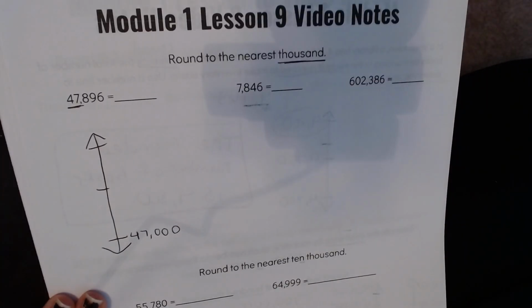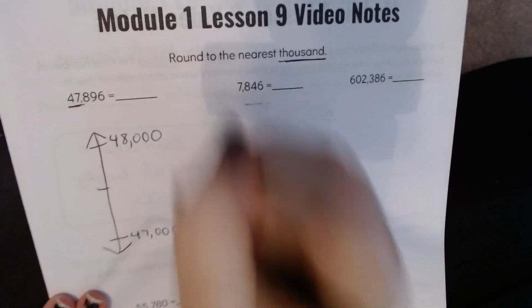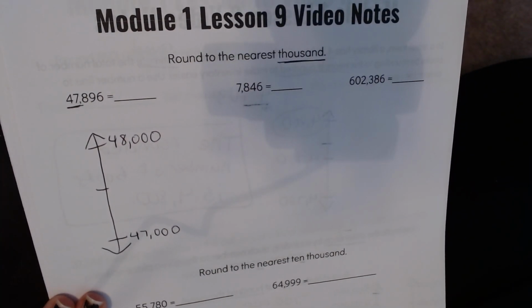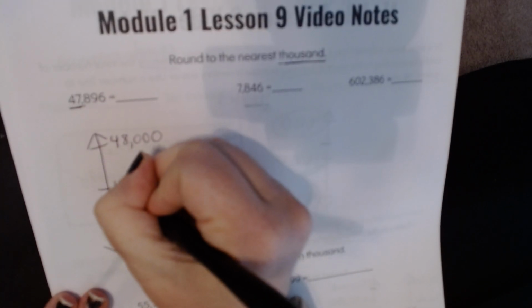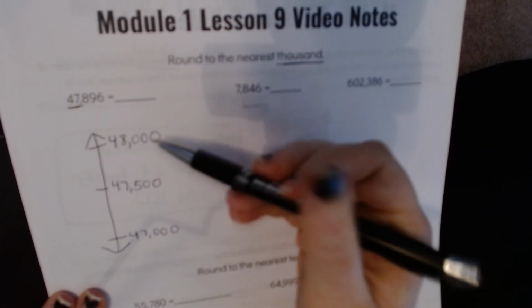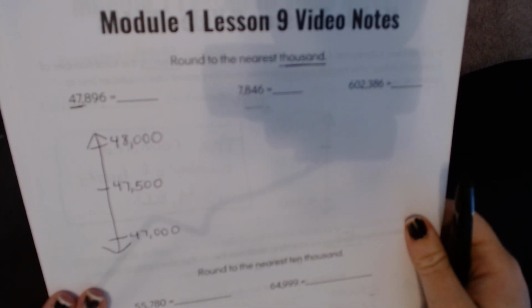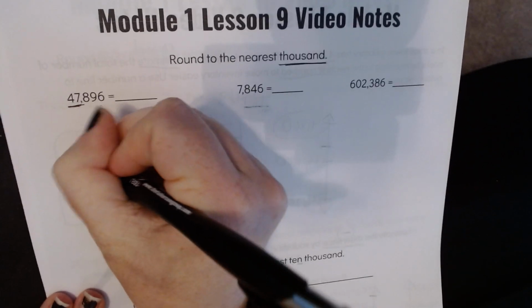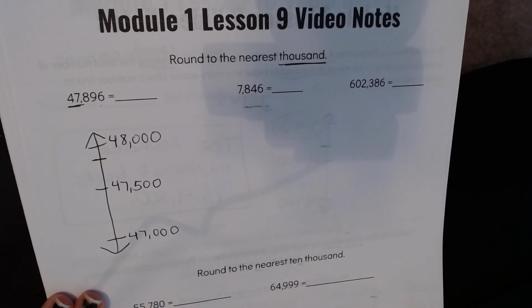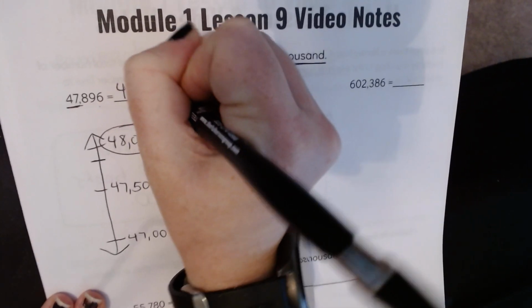And what's the next thousand? 48,000. Good job. And what's the midpoint between 47,000 and 48,000? 47,500. Good job. Where would this number fall in this graph here? 47,896. It would fall about right here, right? So is that line closest to 48,000 or 47,000? 48,000. Good job. Our answer is 48,000.